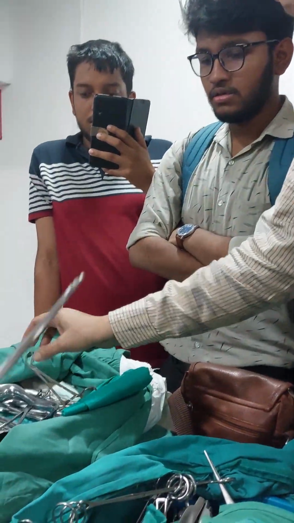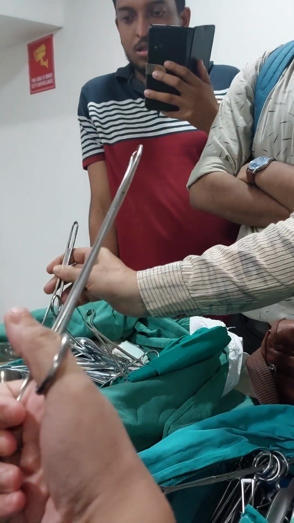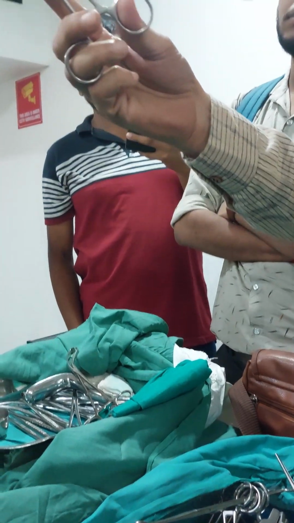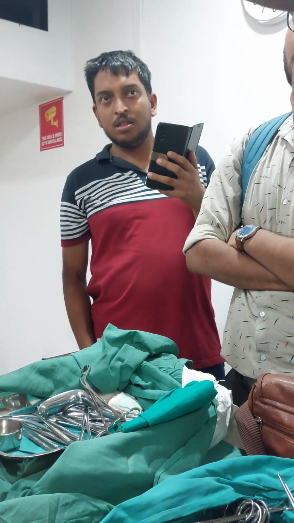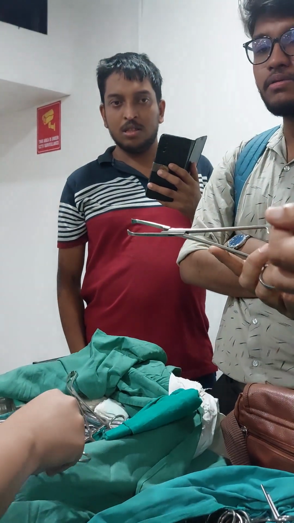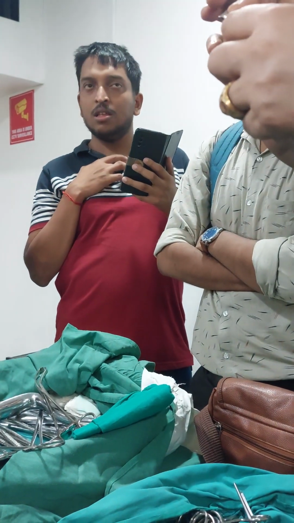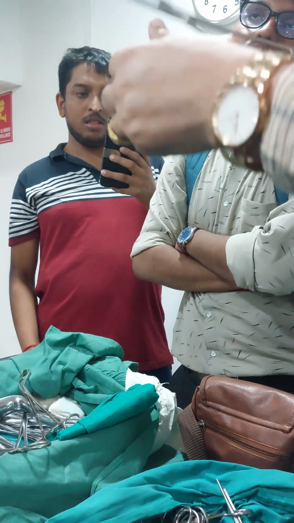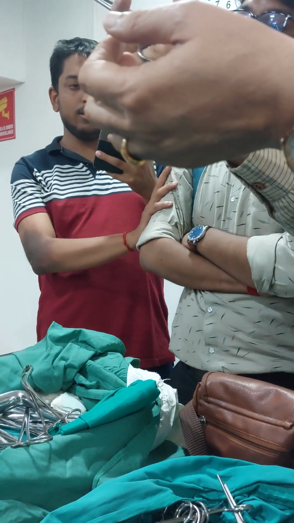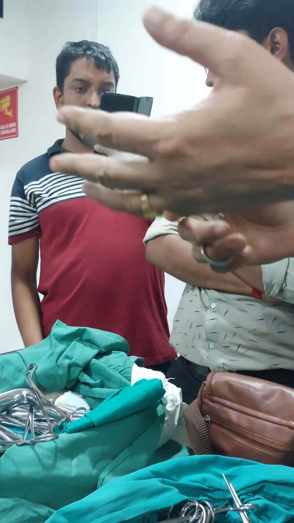This is Allis tissue holding forceps. This is the short one, this is the long one. Its function is to hold any tough structure, like skin, rectus sheath, vagina. During vaginal hysterectomy, we hold the vagina with this instrument, or any tough structure if you want to hold it. So the long one is for tough tissue, not soft tissue.